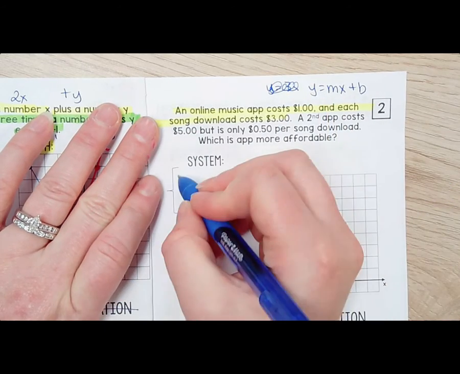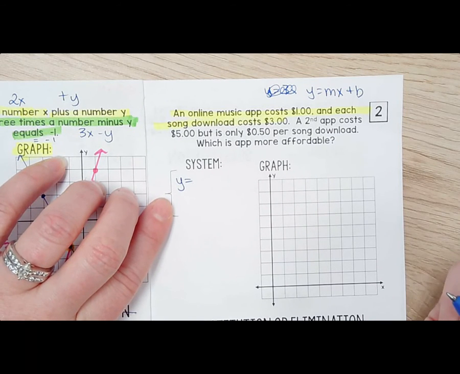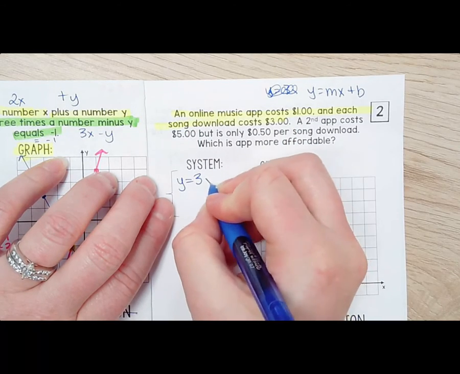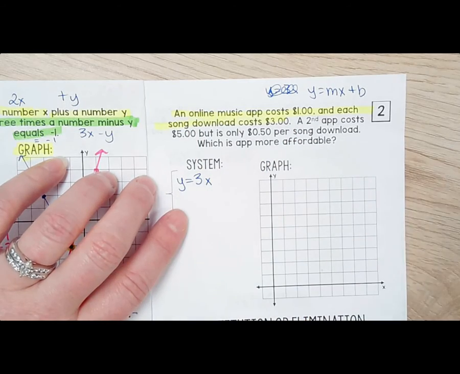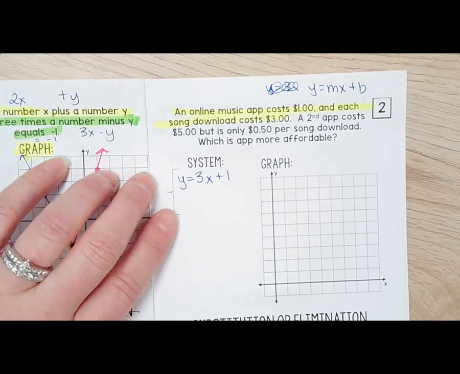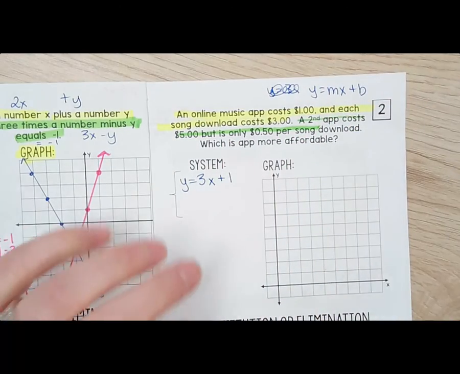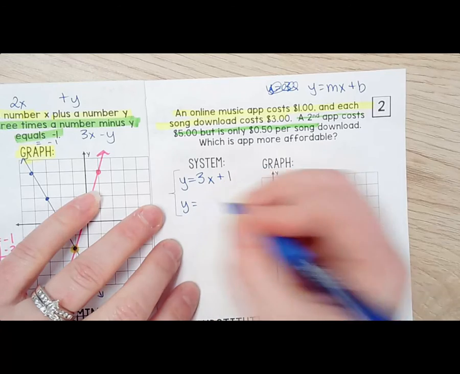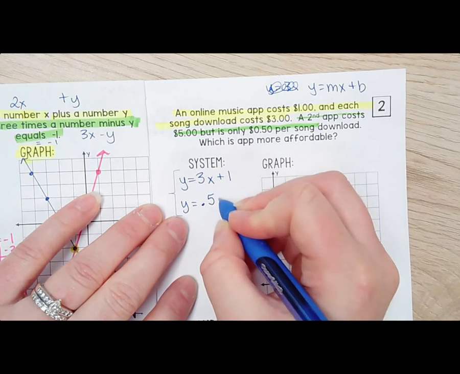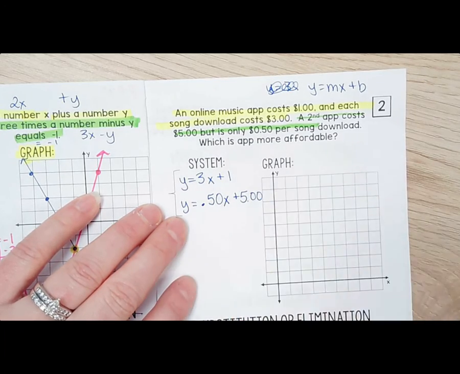So Y equals, what's the rate per song? On this one, $3 per song. So 3x, and then plus 1 just for downloading the app. And then the other one is $5 to buy, but it's only 50 cents per song. What's the rate? 50 cents. And then it costs $5.